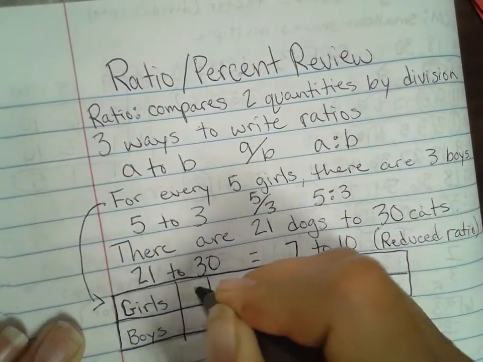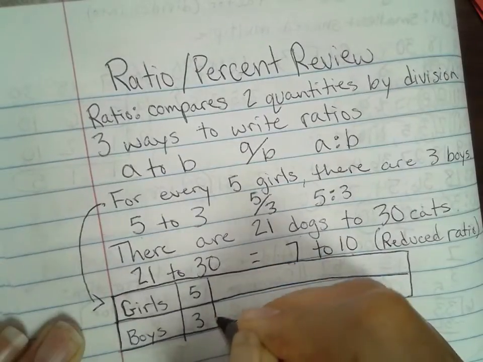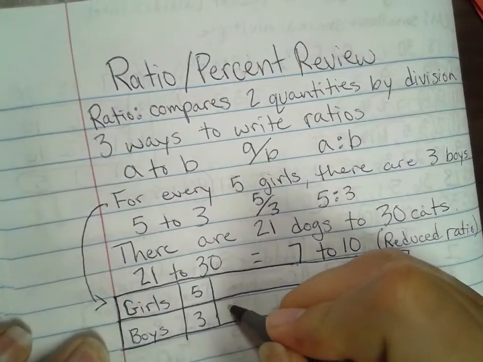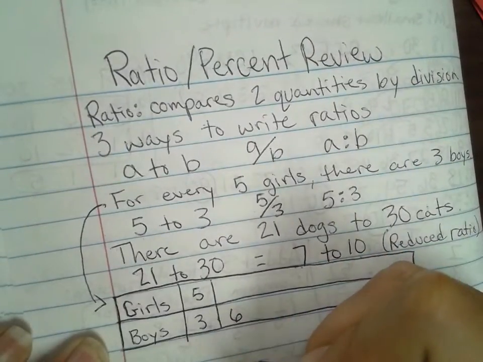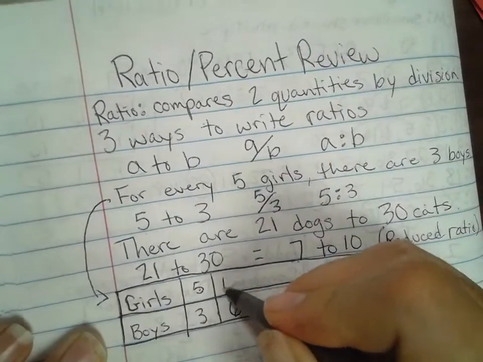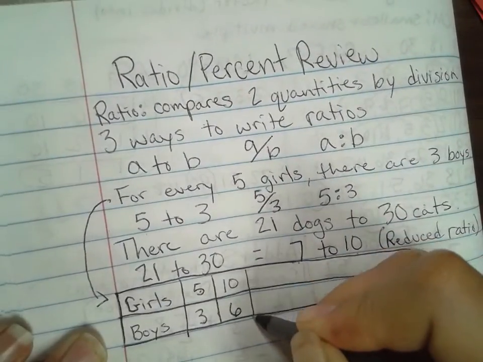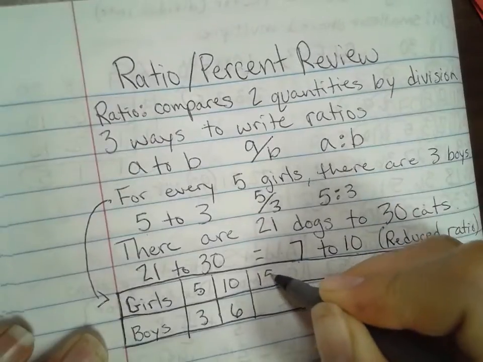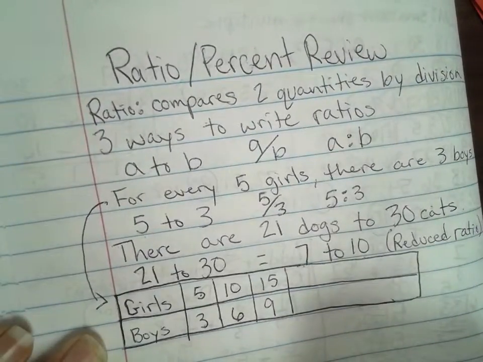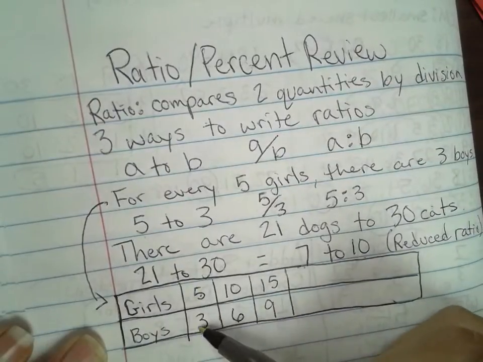So if I have 5 girls for every 3 boys, how many girls would I have if I were 6 boys? Well, this is 2 times this, so I could times this by 2 and there would be 10 girls. If I have 15 girls, there would be 9 boys.